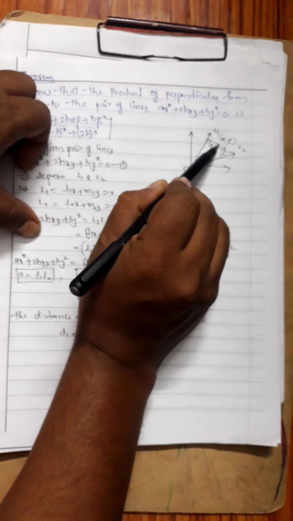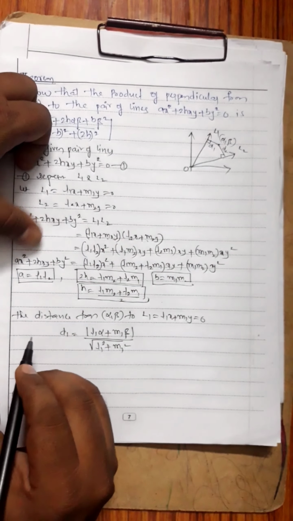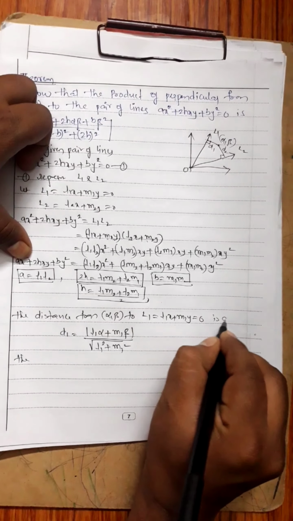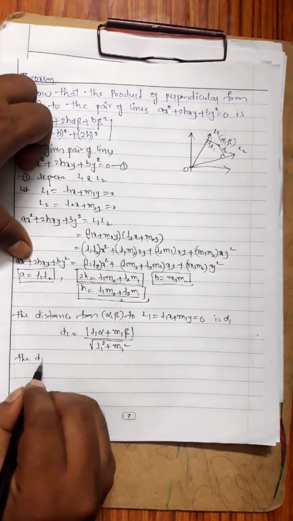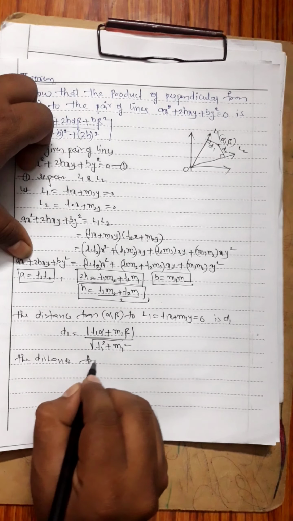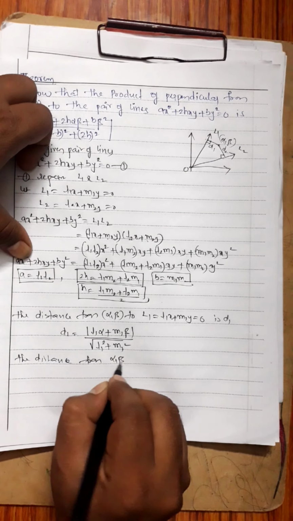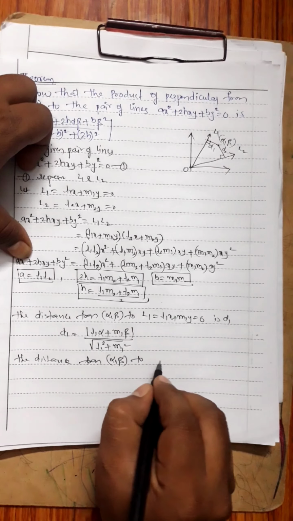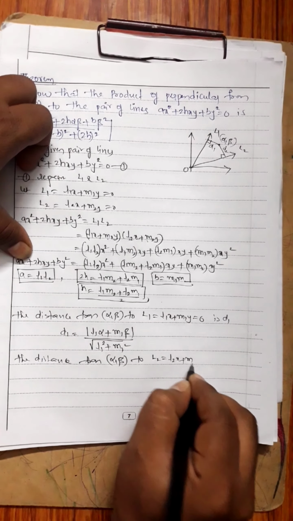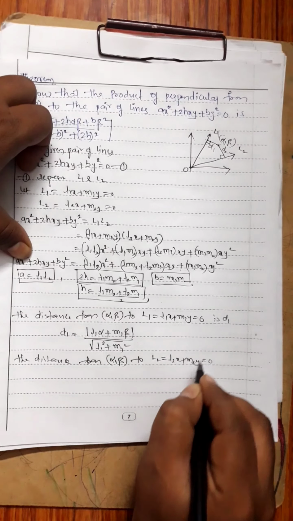Now we have to find d2, the distance from (alpha, beta) to the line L2x plus M2y equal to 0.